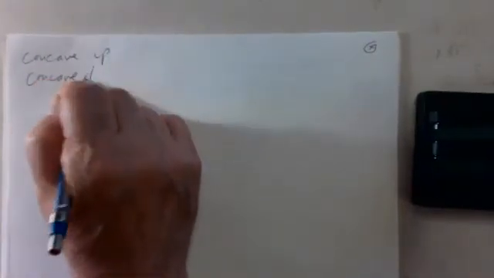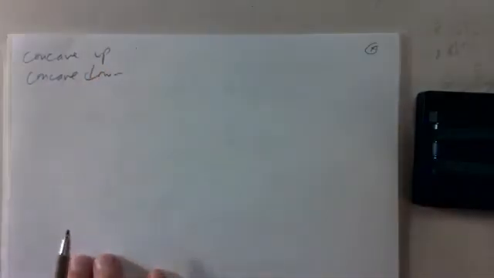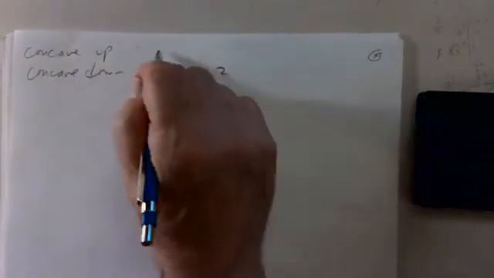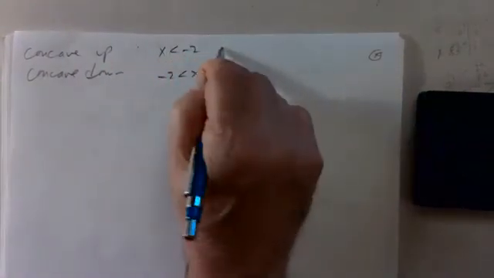So according to this analysis, my curve is concave up, concave down. Where? Let's see. Concave down for x between negative 2 and 2, and concave up for x less than negative 2 or x greater than plus 2.